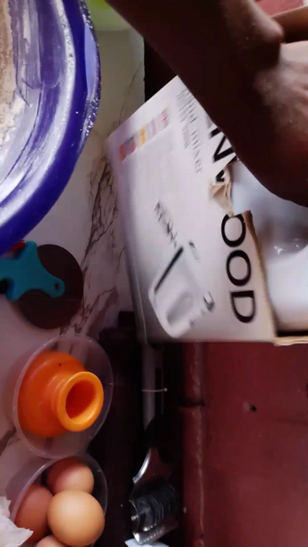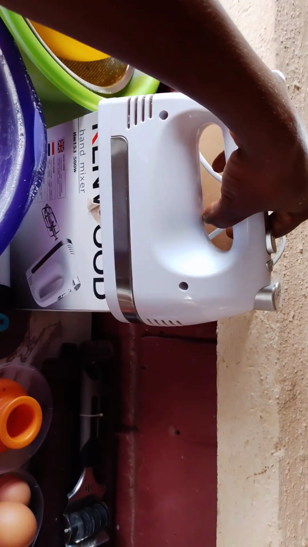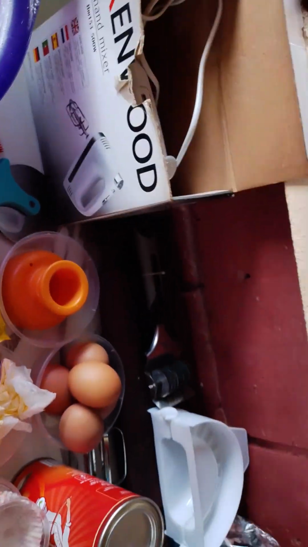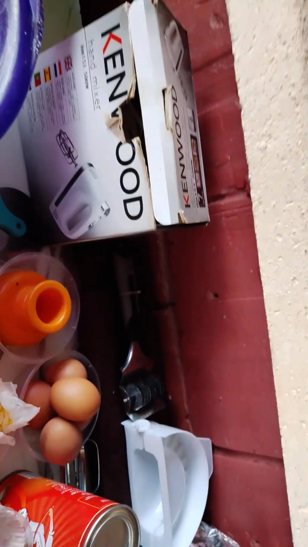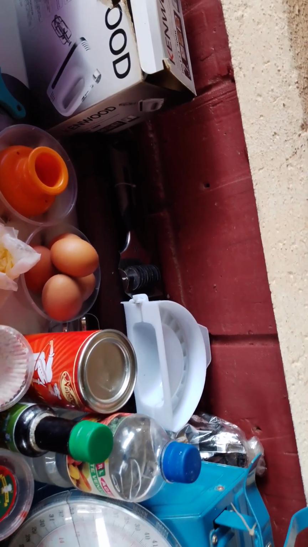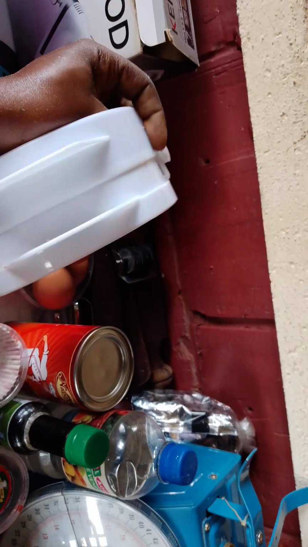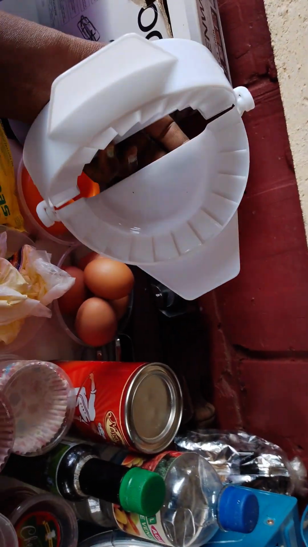This is a portable size. I always like using portable things. Then I have the stand one, the one that carries, that I can use to make large batches of cakes. And then I have the meat pie cutter. It comes in different sizes actually. This is a large size.